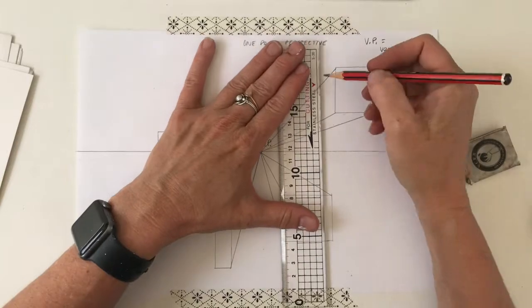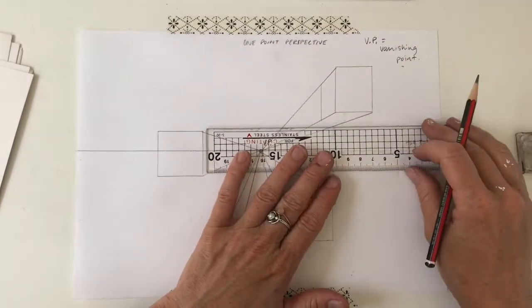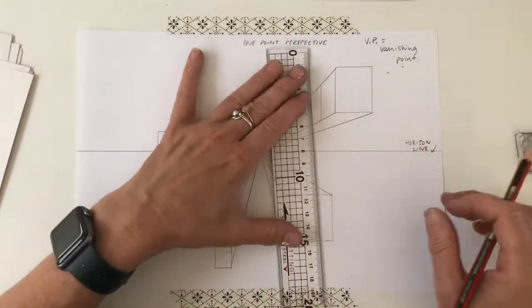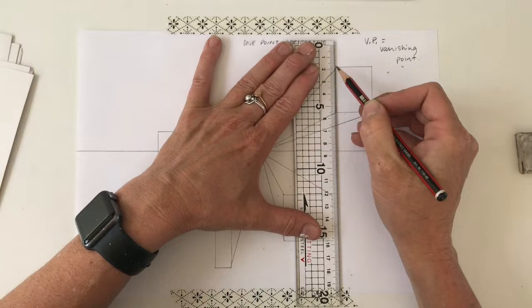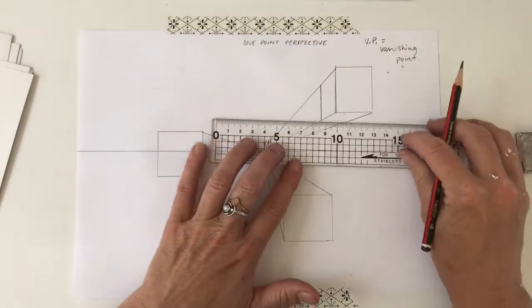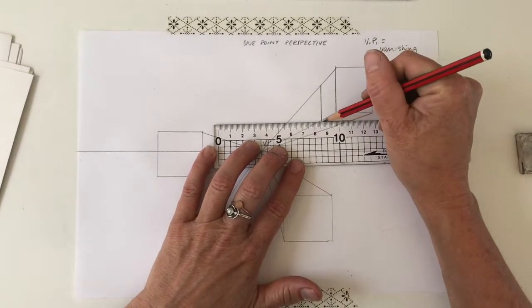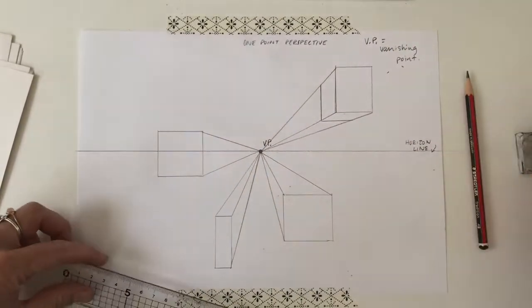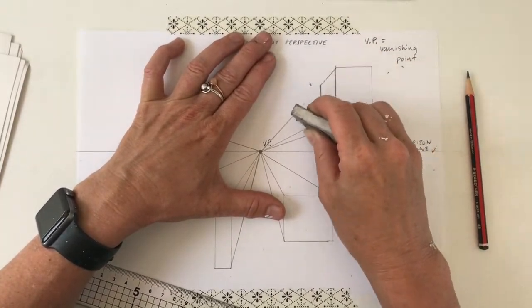Right, the next thing to do is actually make them into proper boxes. So we're going to do parallel lines with the horizon and vertical lines. Make sure they're really nice and straight with each other. So I'm using the lines I've already got to work out what angle they should be at. So there we go. That looks more like a box now, and I'm going to rub out the lines that lead to the vanishing point.